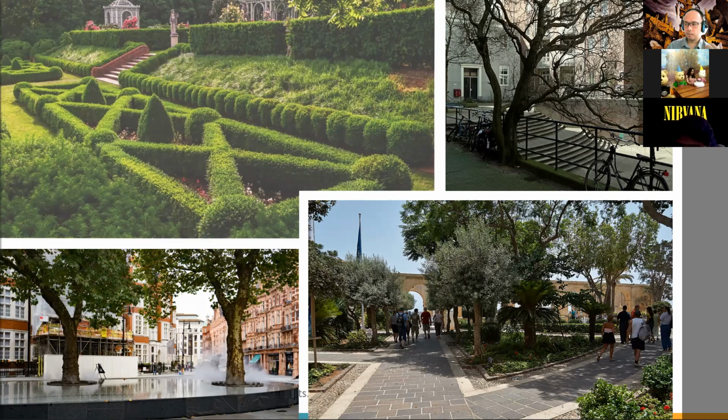Members of the design or planning professions that work at the landscape level are usually called landscape architects, but depending on the scale, they could also be called landscape planners or even regional planners.